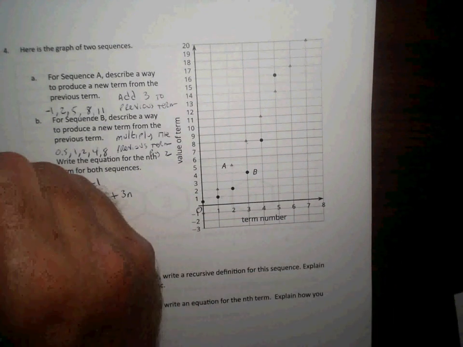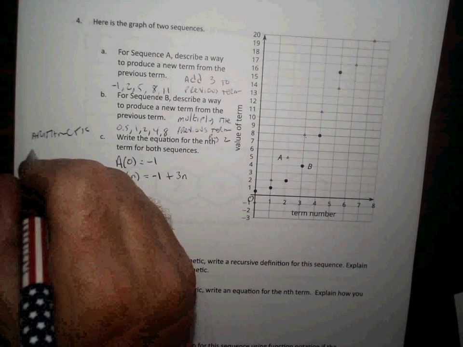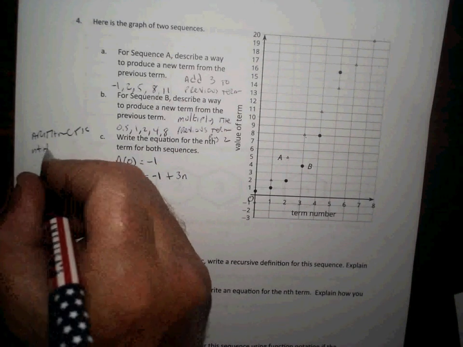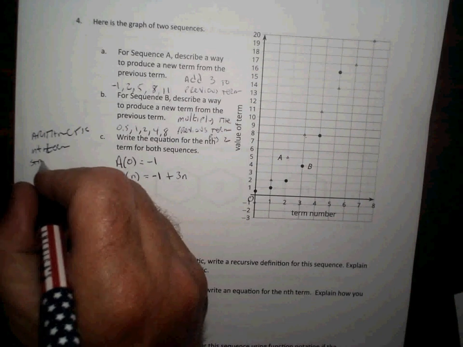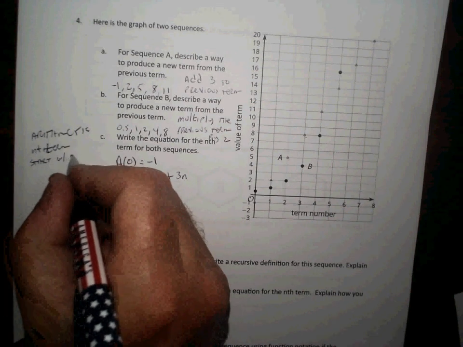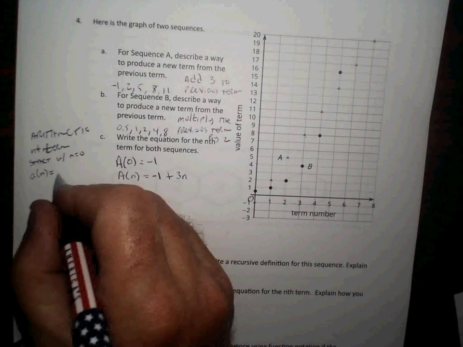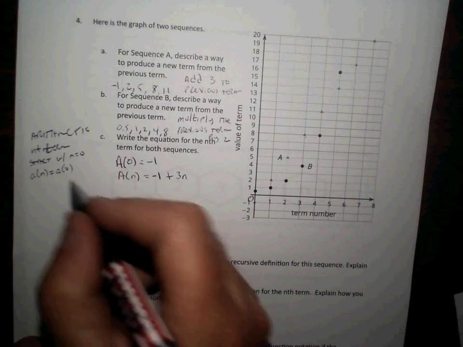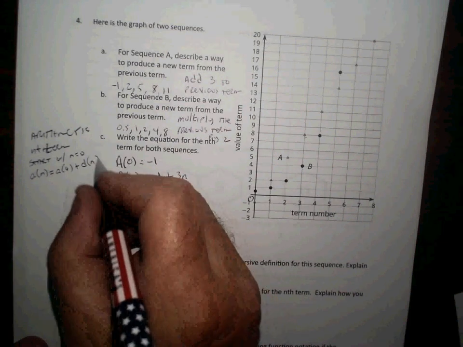But when you start, all right, here's the deal. For an arithmetic sequence, the nth term, when we start with n equals 0, is A of n equals A of 0, your first term, plus your common difference times n.